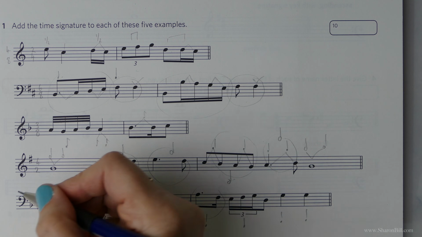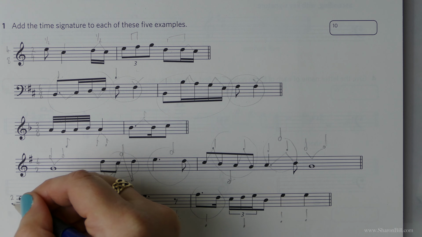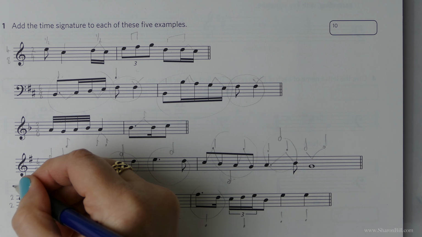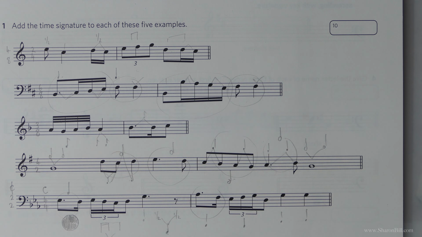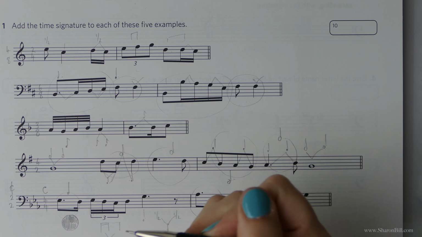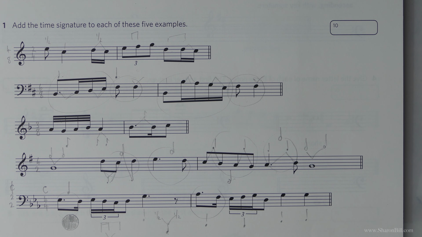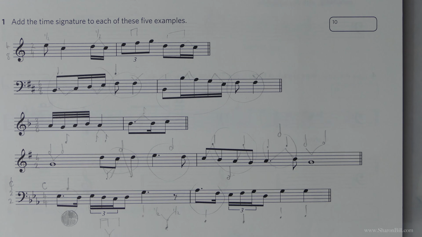Alternatively, again, you could be understood for saying it could be 2 over 2, which is the ABRSM split common time. So mathematically that would work out the same, and it's still in simple time. So any one of those would do to answer that question. Let's move on to the next question.